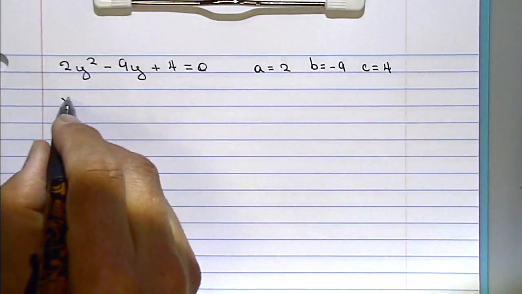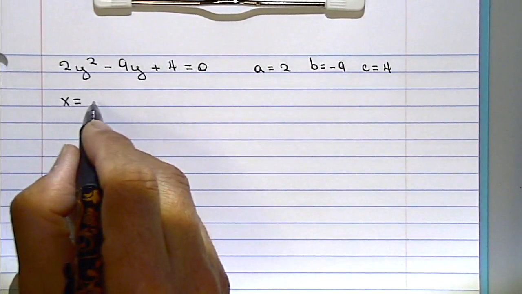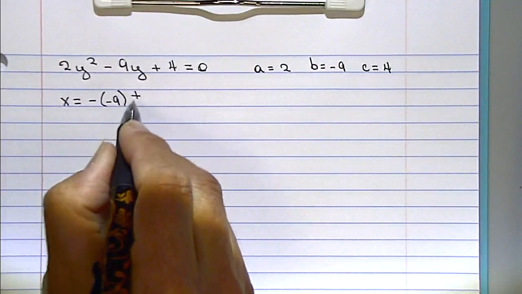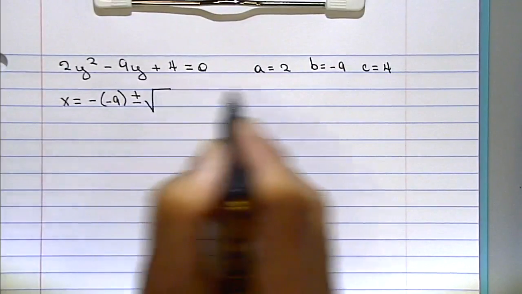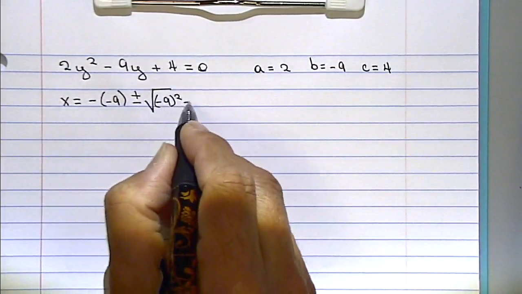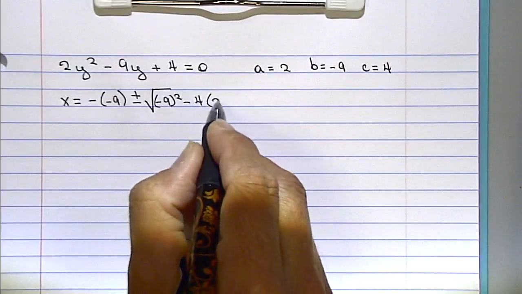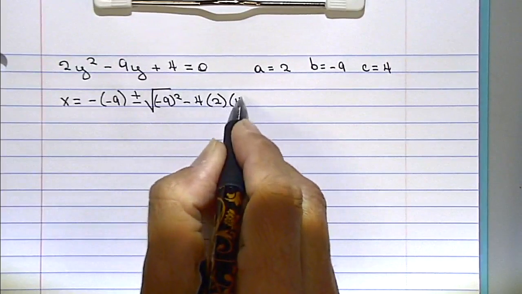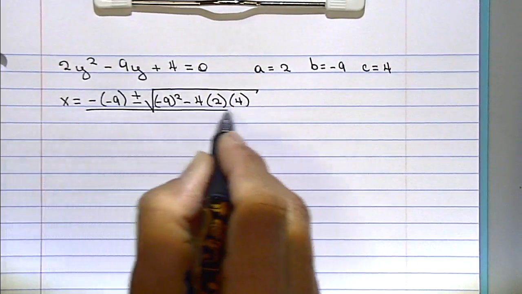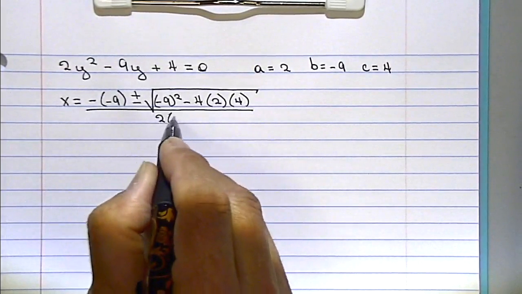So when I plug it in, I've got x is equal to negative b, which is negative 9, right? Plus or minus the square root of b squared, which is negative 9 squared, minus 4 times a times c. This should be really old hat by now. All divided by 2a, 2 times 2.